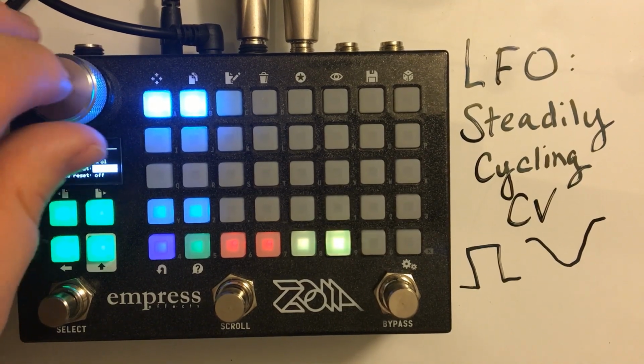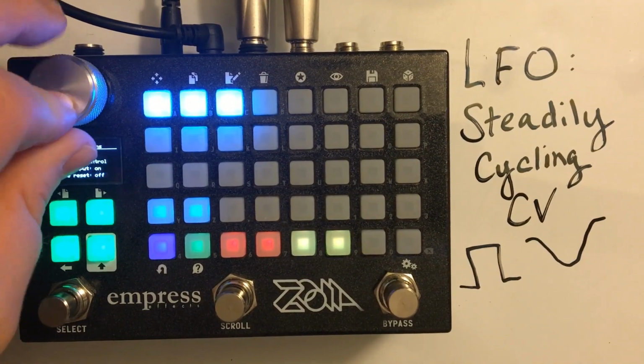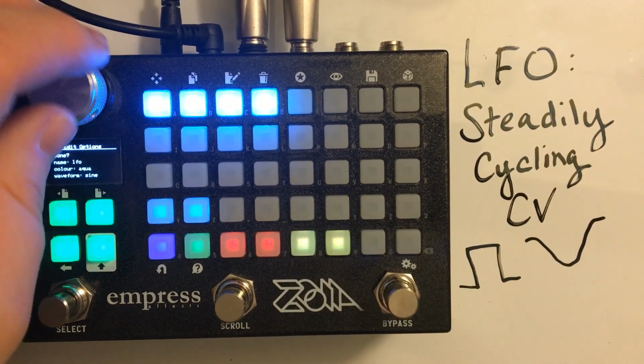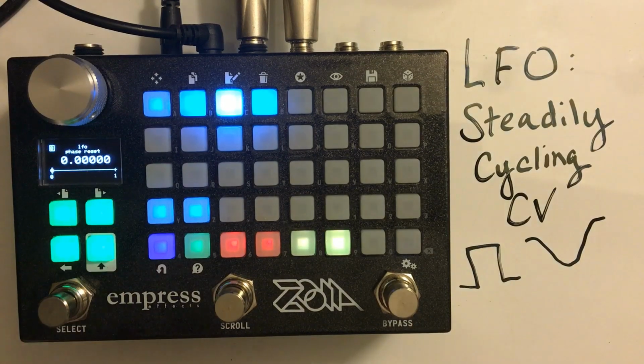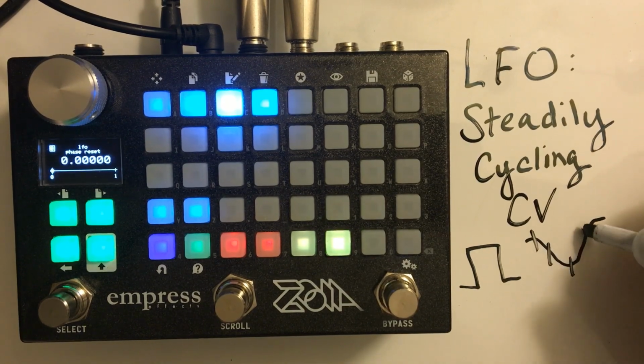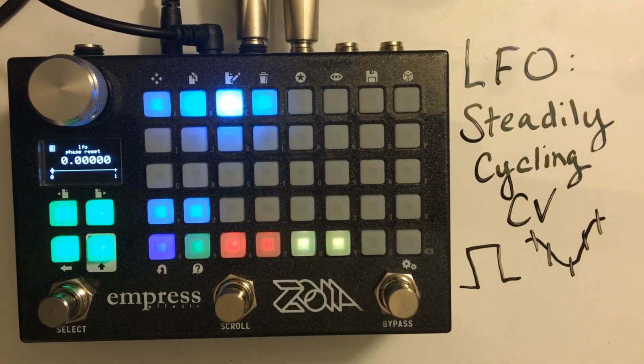So the final thing I want to look at is the phase input and the phase reset. These are somewhat related. If we look at a sine wave, there are different phases of the wave.